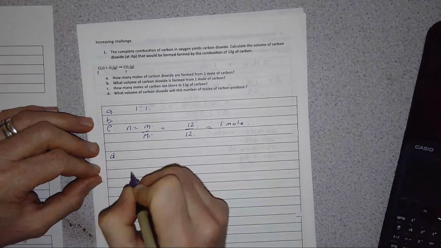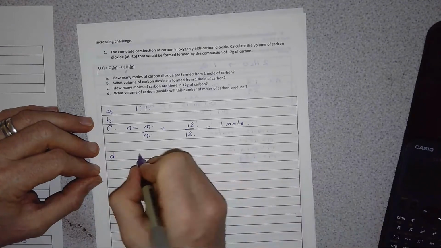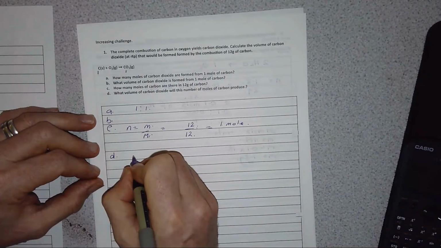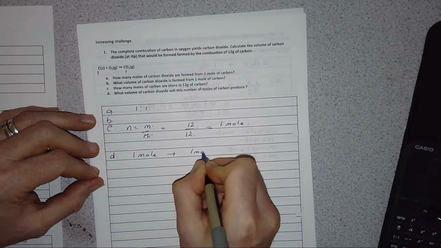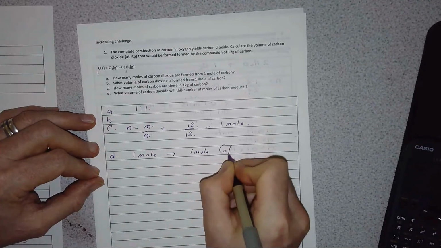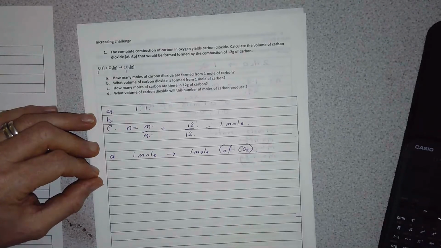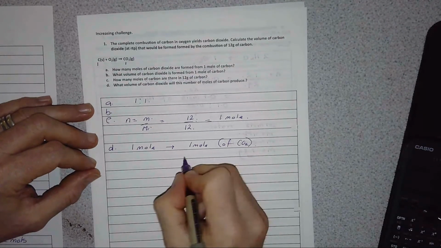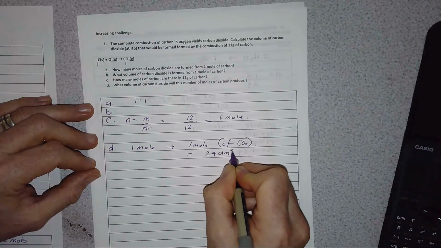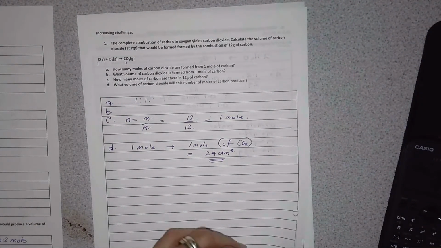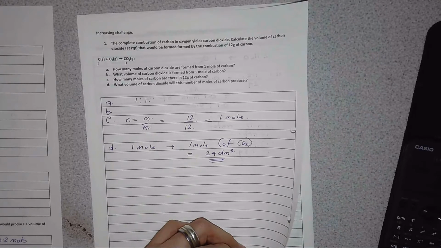And the question is then, what volume of gas will that be? So 1 mole will make 1 mole of CO2. Well, if it's 1 mole, it will occupy 24 decimeters cubed at standard temperature and pressure. Okay, so this is a really straightforward one to get started in the increasing challenge.